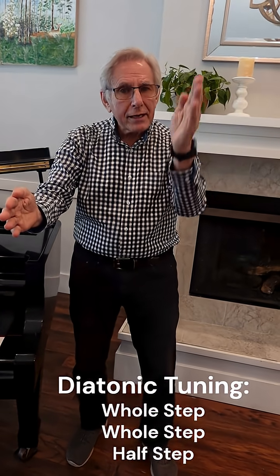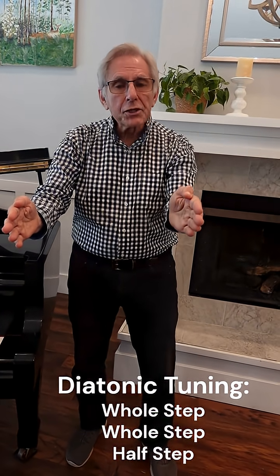Pythagoras determined that those 2 tones could be tuned in a variety of ways. The one used by us in the Western world is based on diatonic tuning. Connecting the perfect fourth will be 4 tones. The first to the second is a whole step. The second to the third is a whole step, leaving just a half step between the third and fourth.